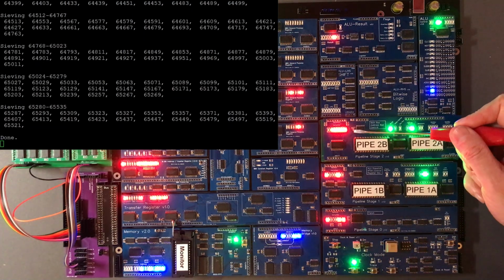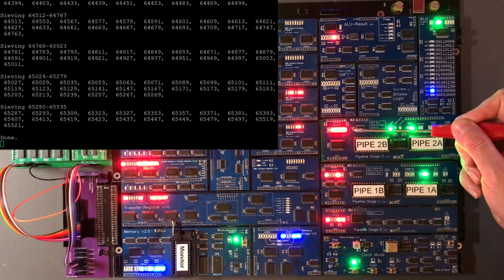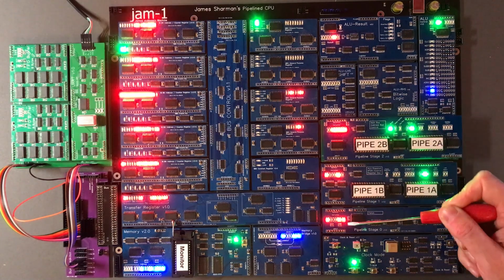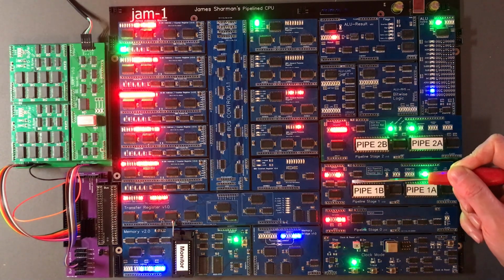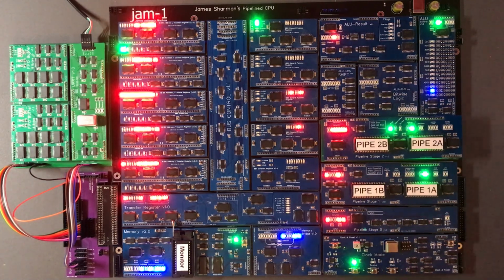And once again, it's stopped in exactly the place we'd expect it to, with the brake instruction in pipeline stage 2, and then these two shift instructions in pipeline stage 1 and in the fetch unit. So that's behaved exactly the way we expected it to.